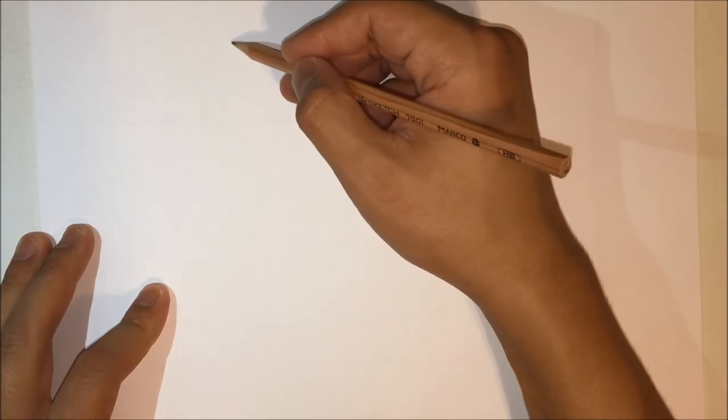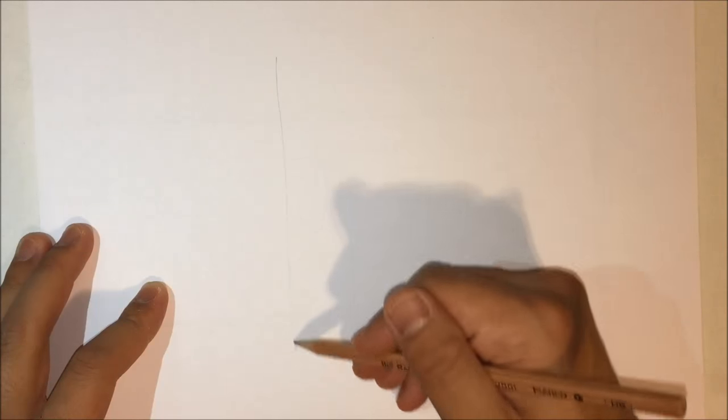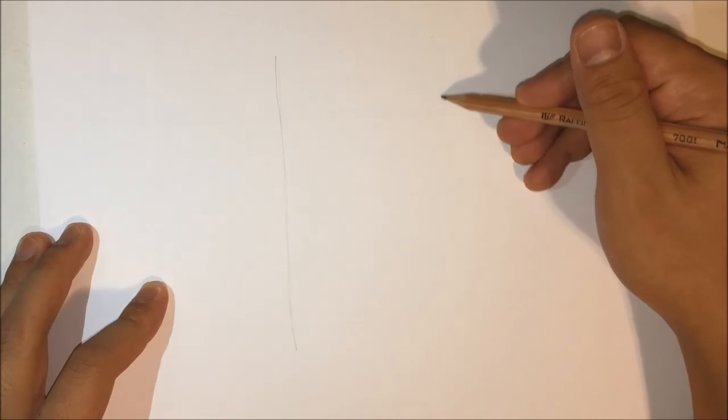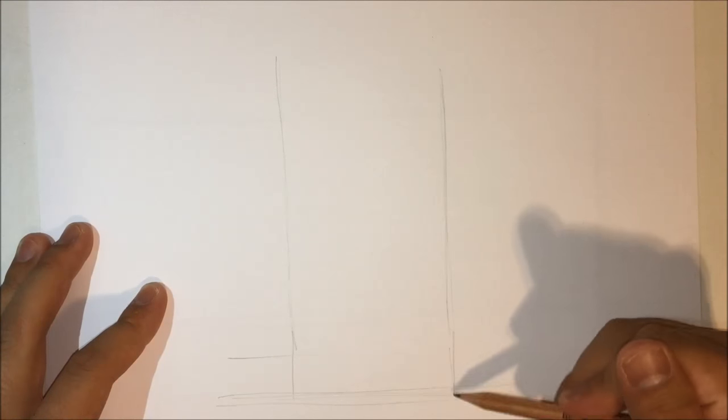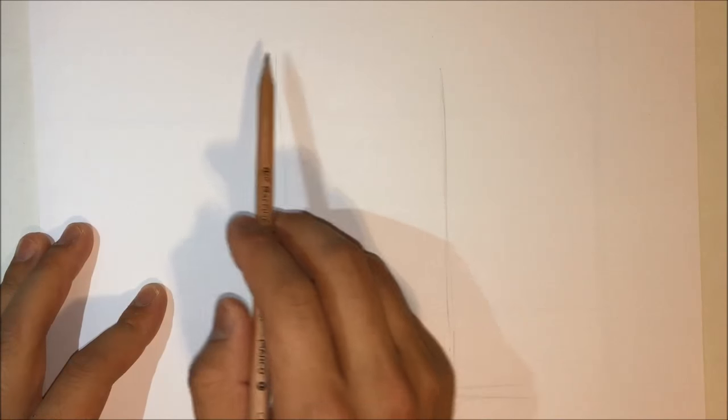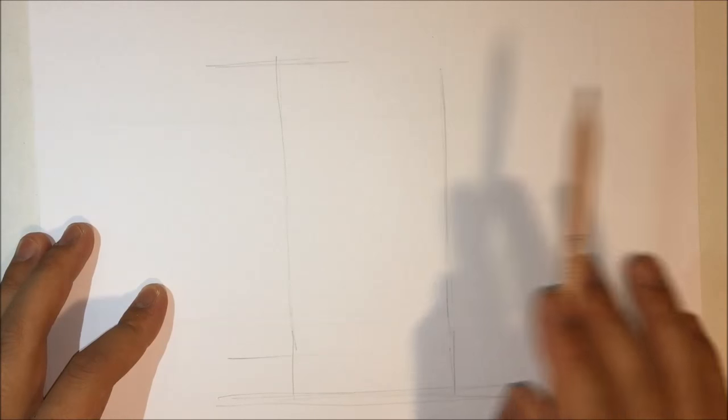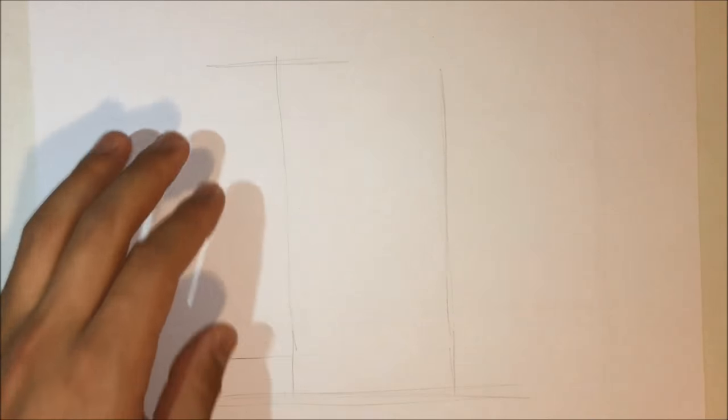So let's get started. First off, I'm going to draw two vertical lines for where the character is going to be. The male is going to be on the left side, and this line is going to be where the female is. And first off, I'm going to mark their height. On average, girls tend to be shorter than males.